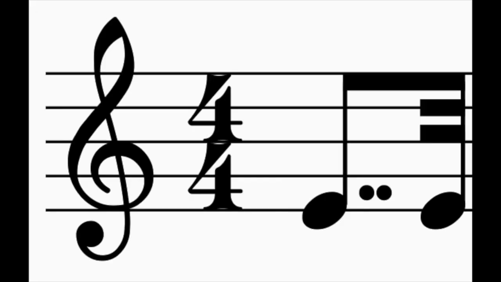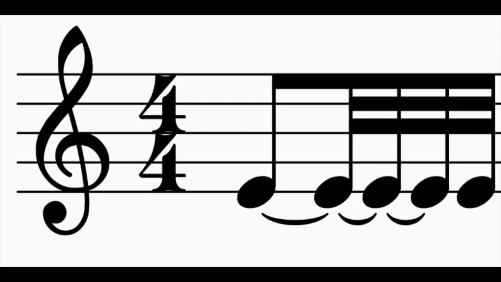Here we see an 8th note with two dots, followed by a 32nd note. This 8th note with two dots would be the same value as an 8th note tied to 3 32nd notes. The final 32nd note is shown here. It could also look like this.